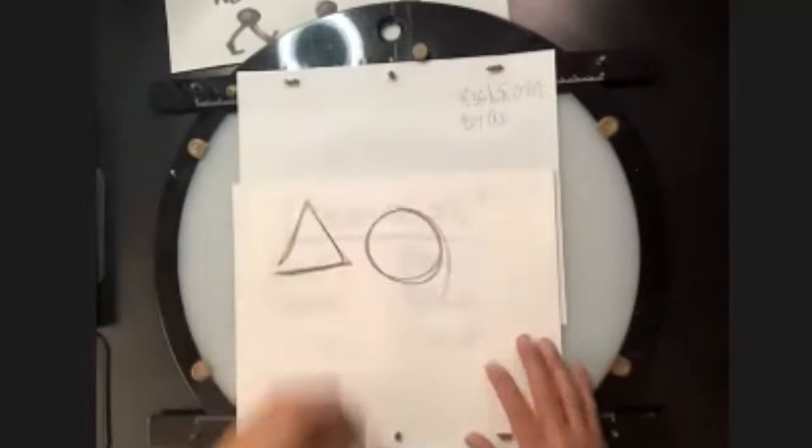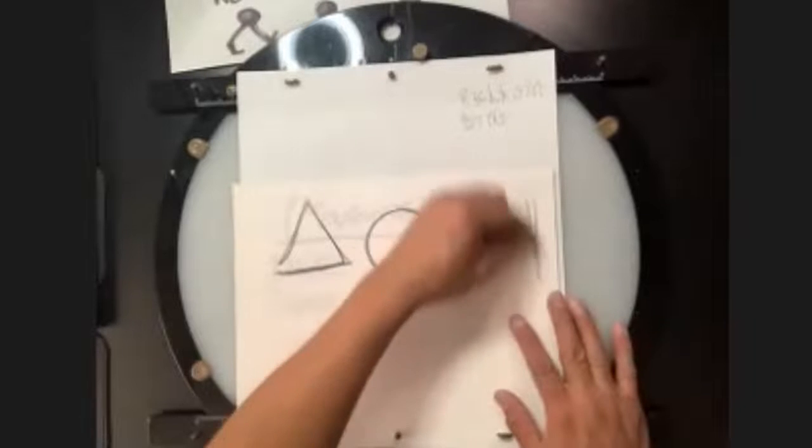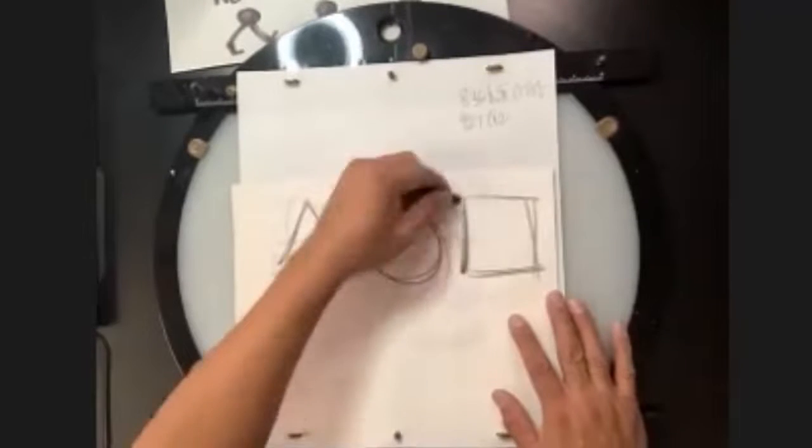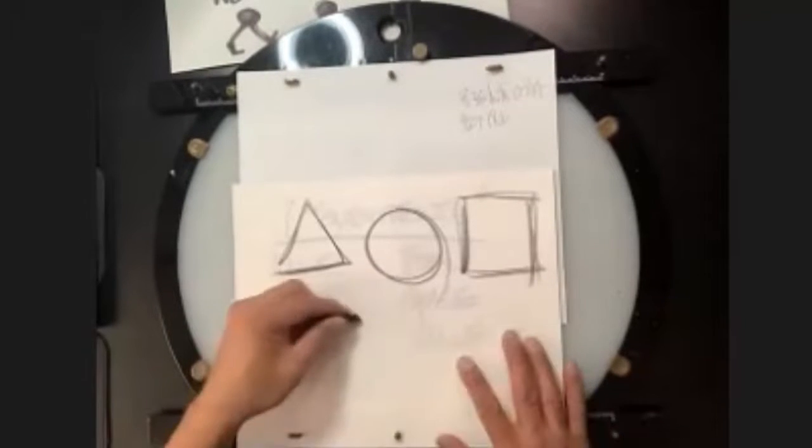Triangles, good one. Circle, absolutely. Square, these are very solid, very good. Anything else? Pentagon, yes, we could do a pentagon.